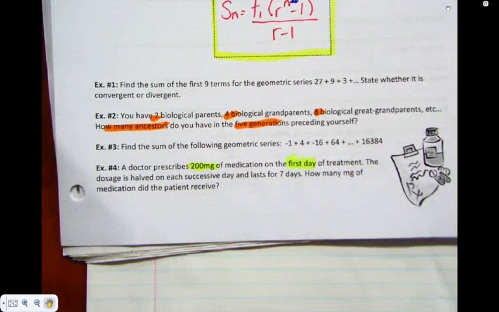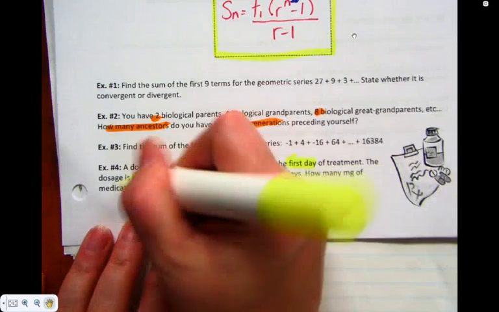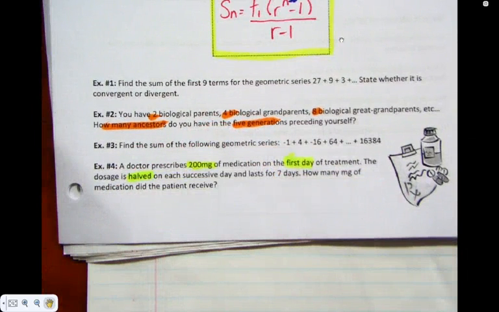So what is that telling you in math language? It's T1. Okay, next number? Yeah, it's in words, but it's halved. What is that telling you? That's going to be your R value. Next number.